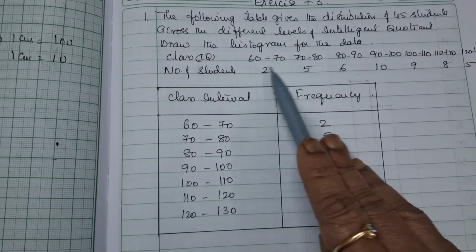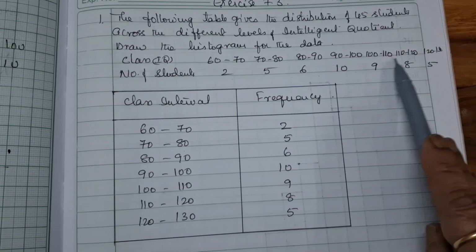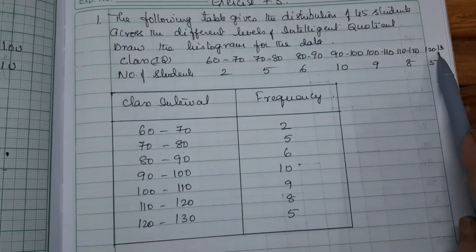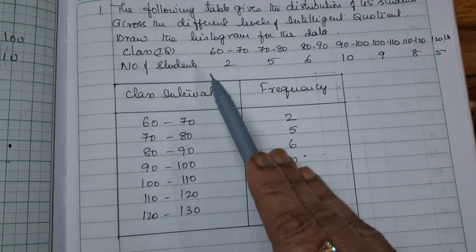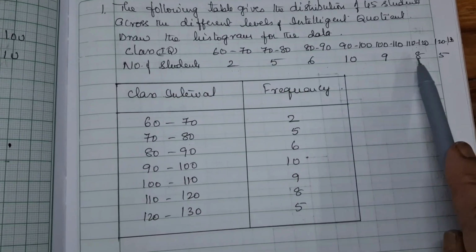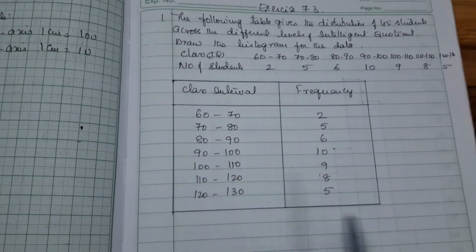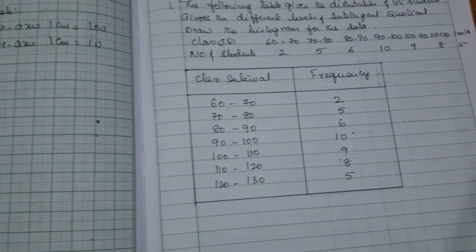Class intervals 60 to 70, 70 to 80, 80 to 90, 90 to 100, 100 to 110, 110 to 120, 120 to 130. Number of students 2, 5, 6, 10, 9, 8, 5. So the same thing I have taken here. This should be represented in the bar graph.